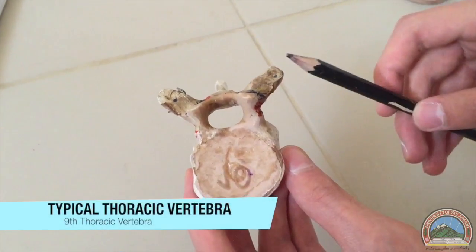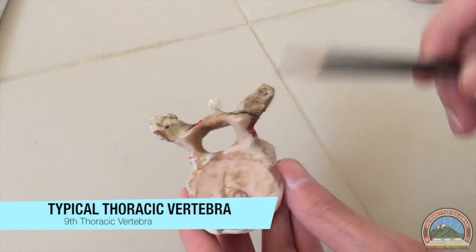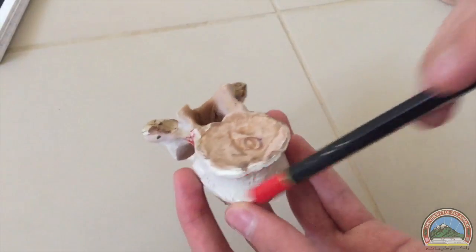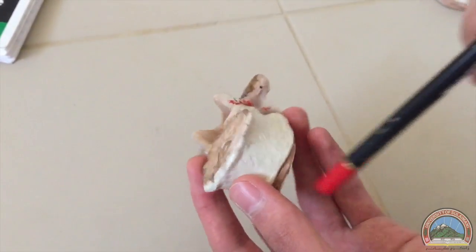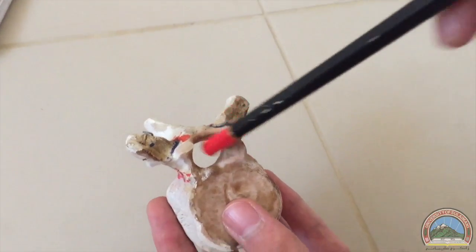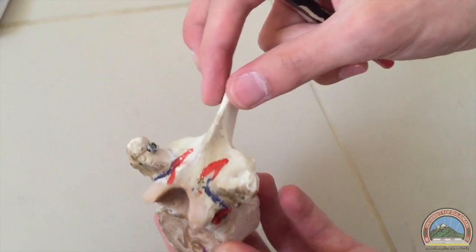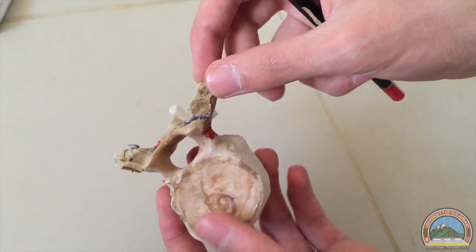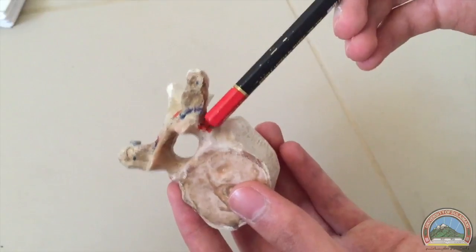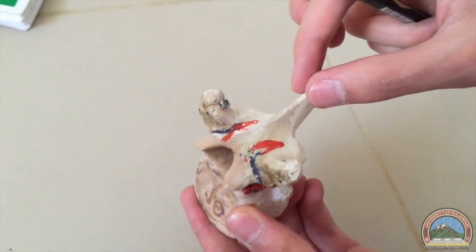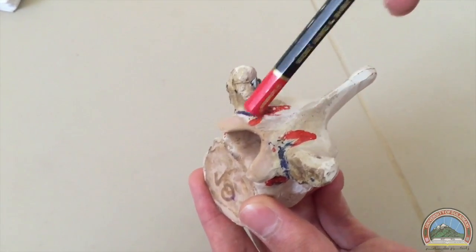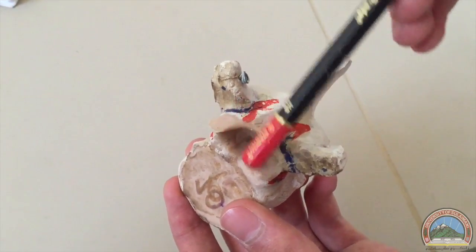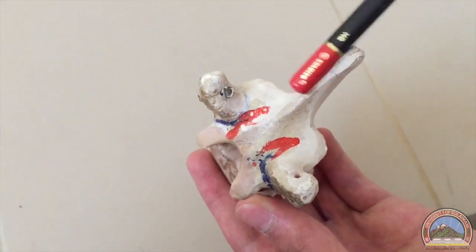This is a typical thoracic vertebra. This is the 9th thoracic vertebra. The spinous process faces downwards. This is the vertebral body, the intervertebral disc, vertebral foramen for passage of the spinal cord. The spinous process, the transverse processes. Between the transverse processes and the vertebral bodies, we've got pedicles, and between the spinous processes and the transverse processes, we've got lamina. Okay, and these are again the superior facets or superior articular surfaces, and these are the inferior facets or the inferior articular surfaces.